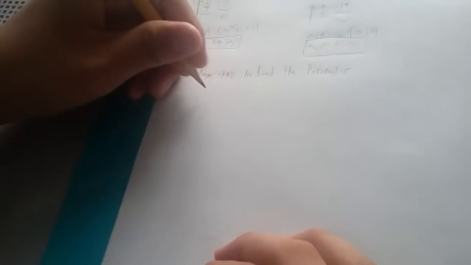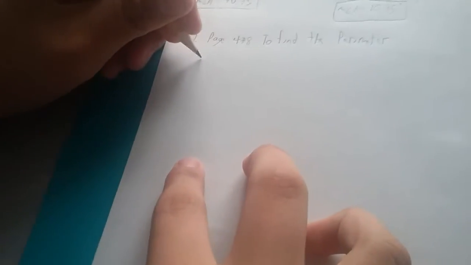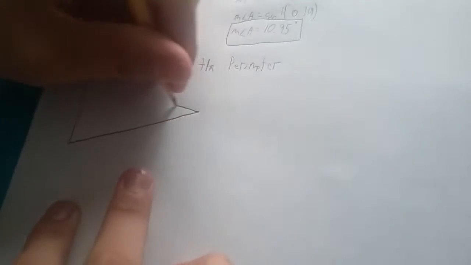So just give me like 1 minute to draw the entire figure out so I can explain to you guys how to solve it. This figure consists of 6 different triangles. Gotta draw it out.